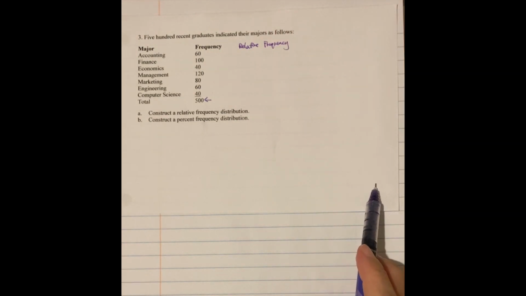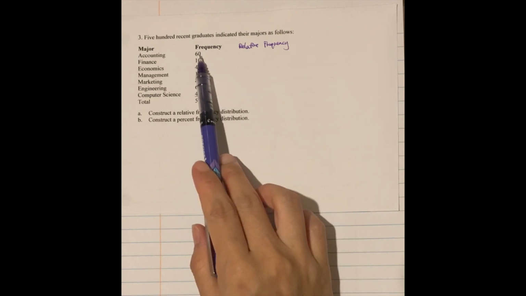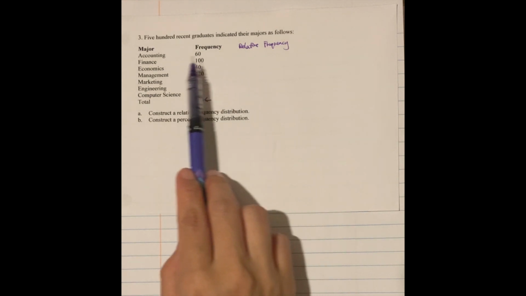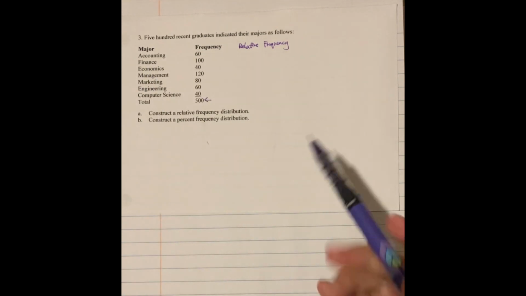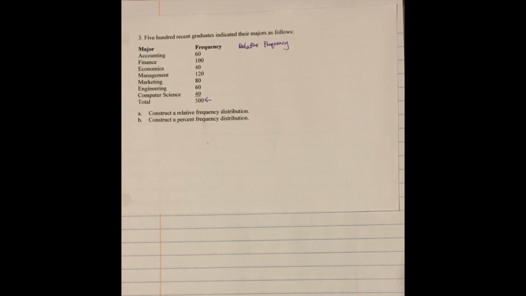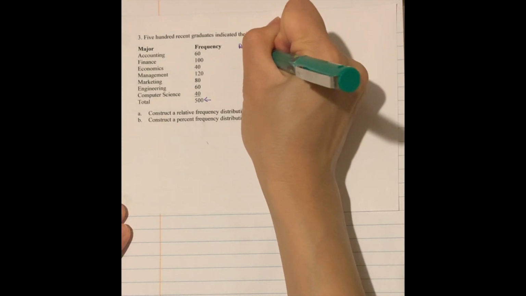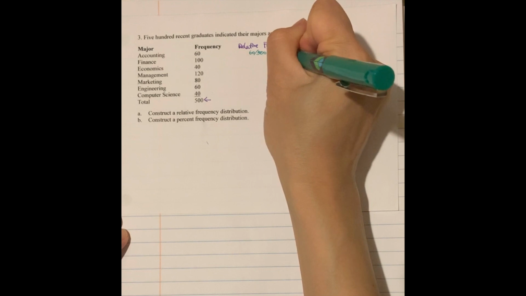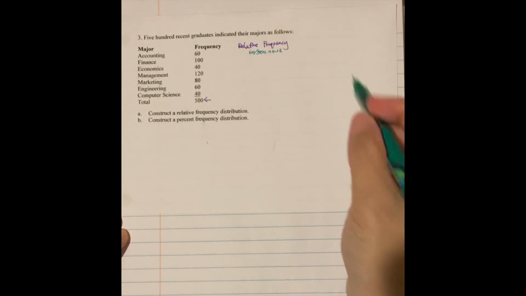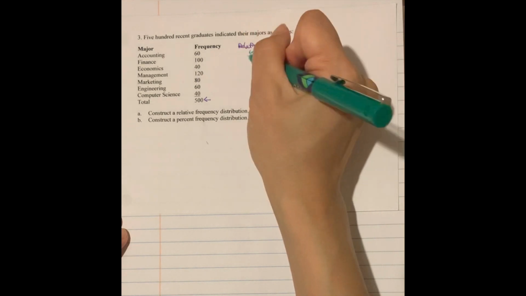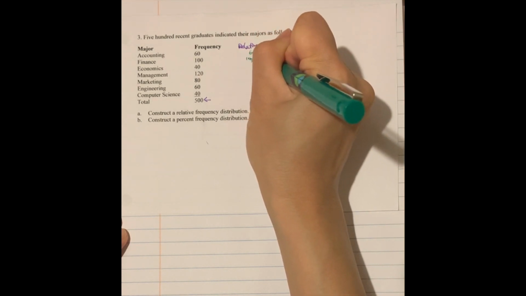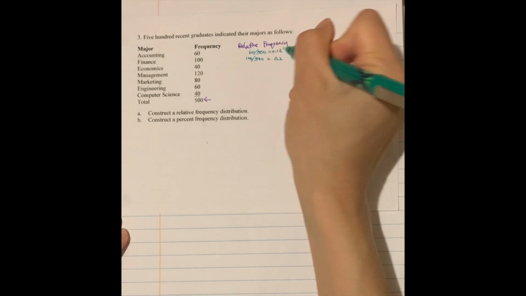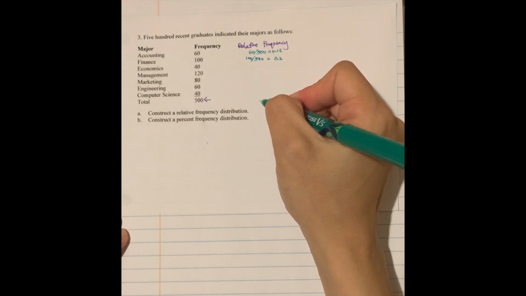If you still remember, relative frequency is just equal to the frequency divided by the total number. Therefore, for the relative frequency of majoring in accounting, we will just use 60 divided by 500. This will give us a relative frequency equal to 0.12. Similarly, finance relative frequency will equal 100 divided by 500, which will equal 0.2. And then we can get the other majors' relative frequencies.